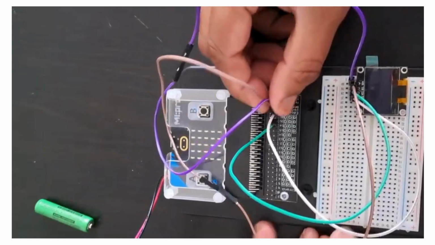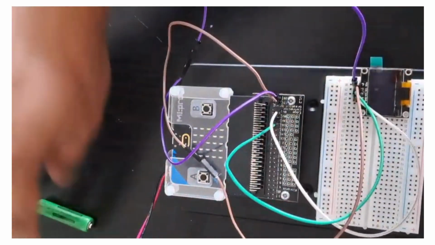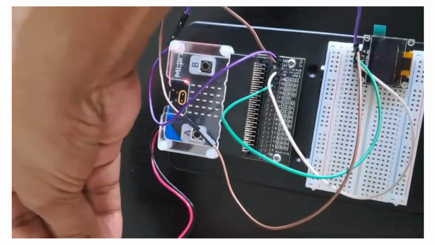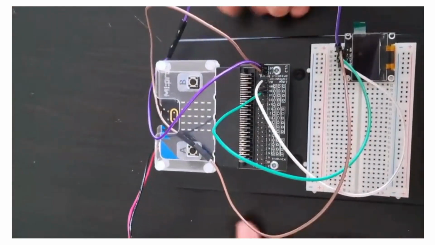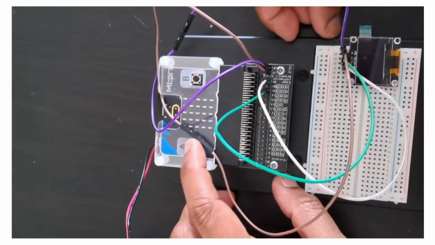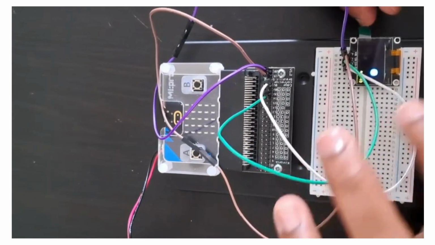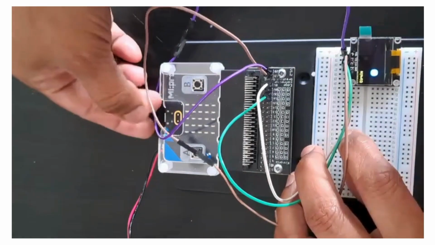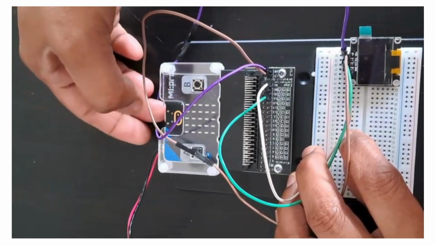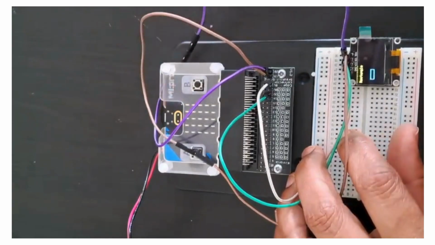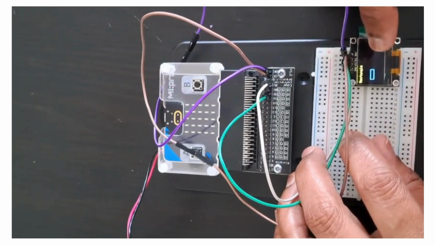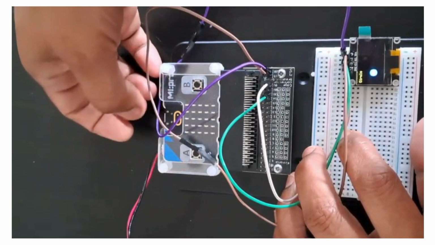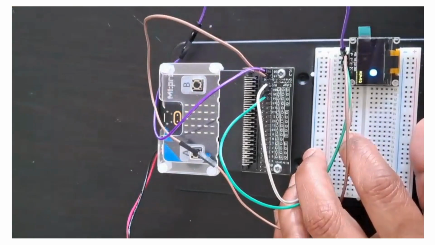Okay, so the cabling is done, so make sure everything is fixed properly, and I'll fix in the batteries. Okay, so now when I press the A, you can see it displays the circle here, and if I touch the logo, it hides. When I press the B button, it displays the rectangle here. So you can improve your code to display more shapes. Okay, thank you for watching.